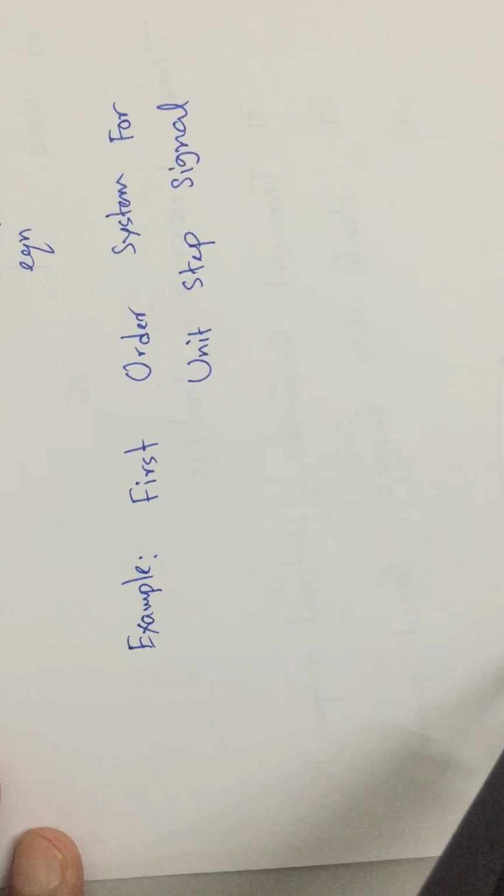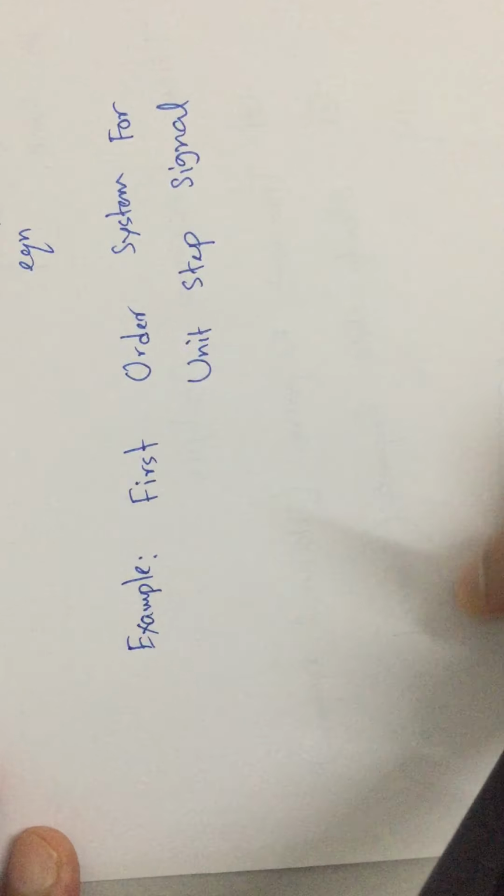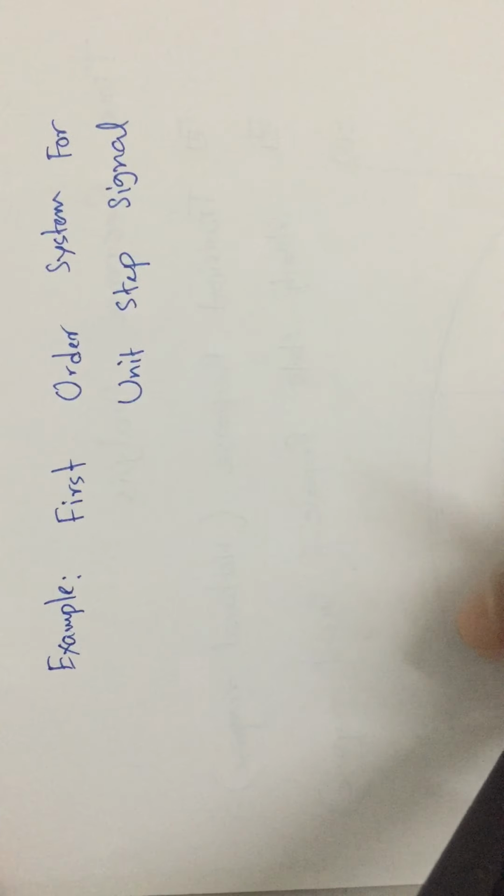Before I go to the example, let me show the example first. It will be easy for you to understand.